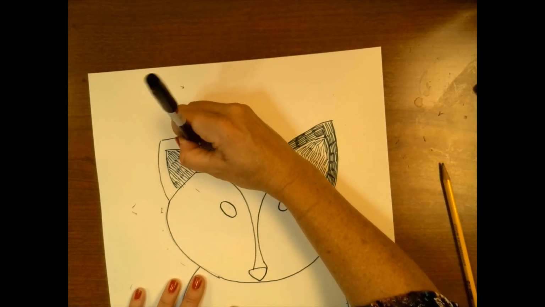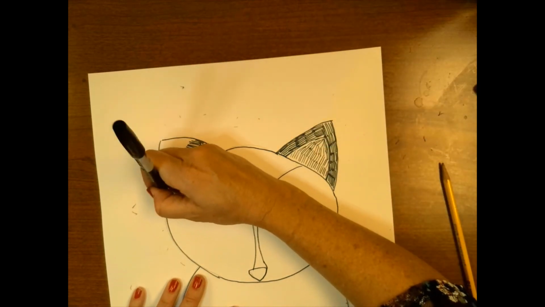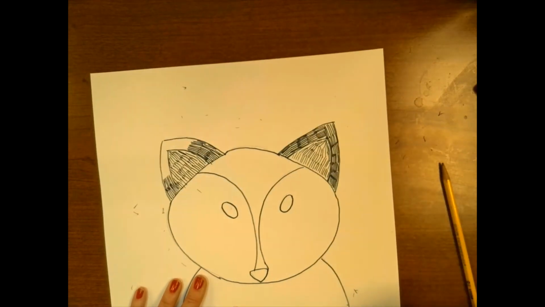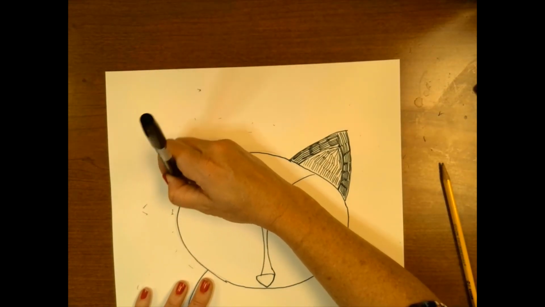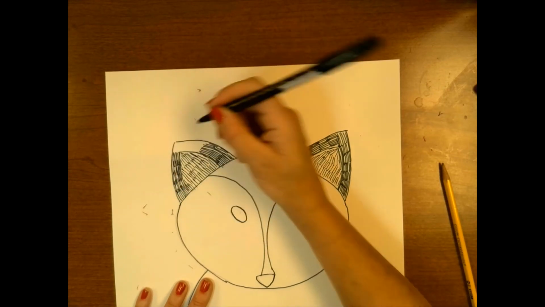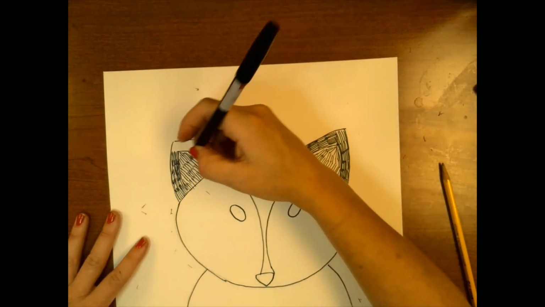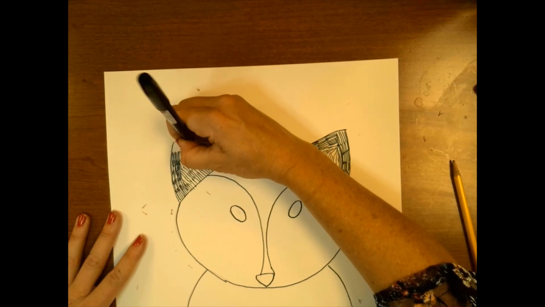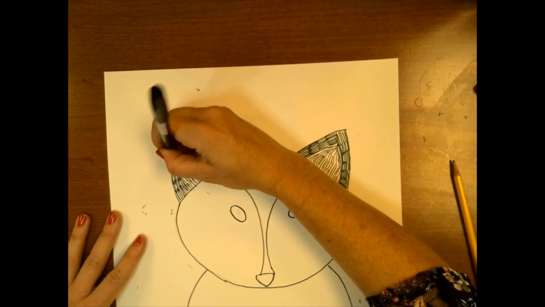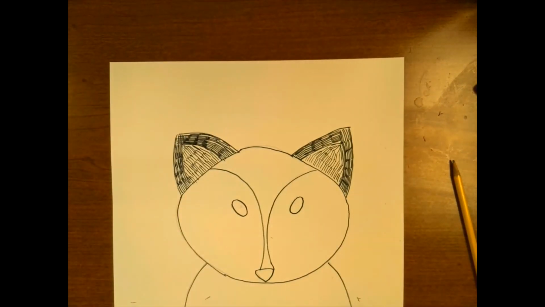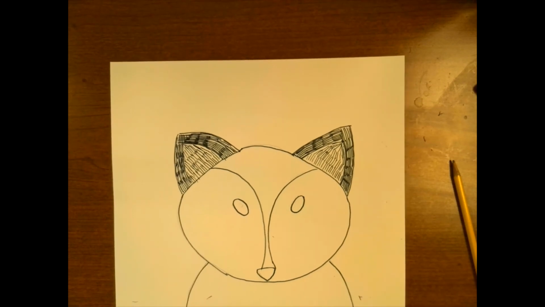Okay, so I'm going to continue using my lines to fill all of this in. I'm going to continue working this way for my entire picture. And the more consistent you are with how close together you put the lines, or how much space you put in between them, the better it's going to look. And I'm going to show you at the end. I will be showing you the end result of my fox. And don't forget to put your name on it just so that you don't lose it for next time.